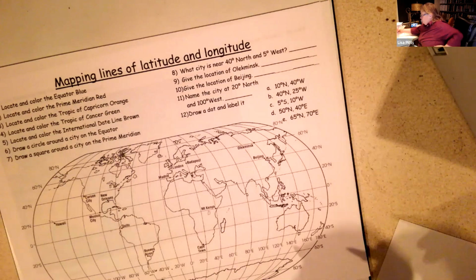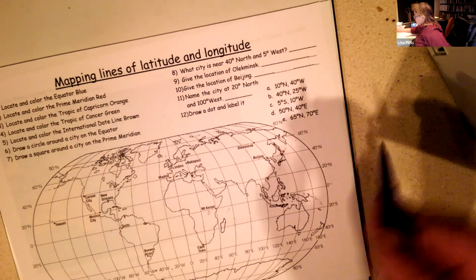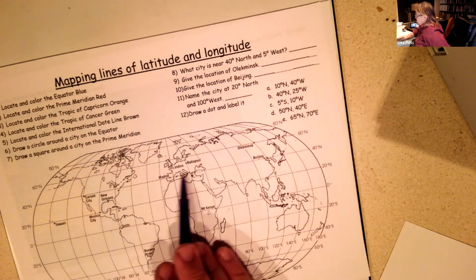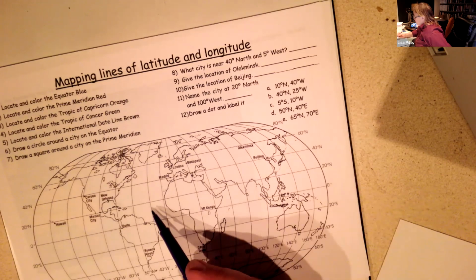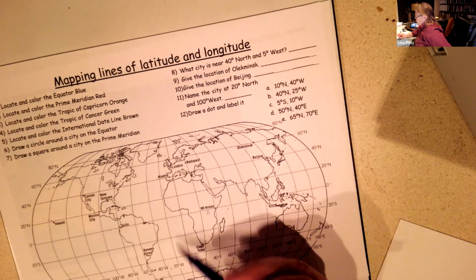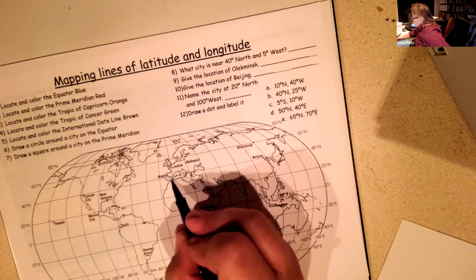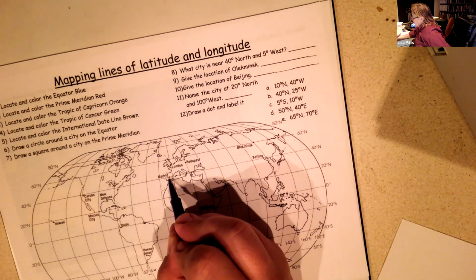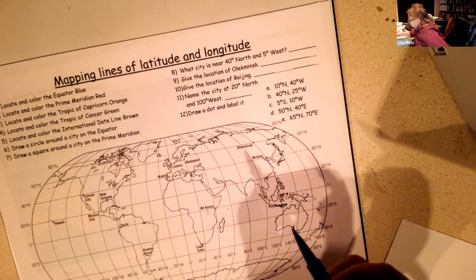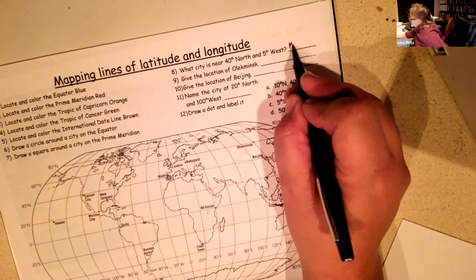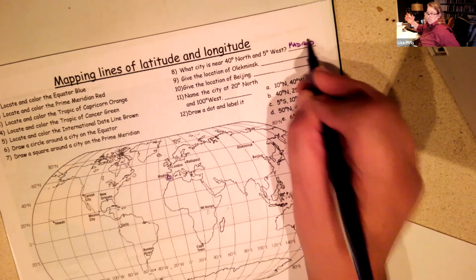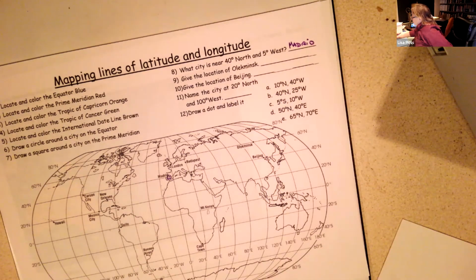So 40 degrees north, that's latitude, so it's going to be somewhere along this line here that says north. And 5 degrees west, so west would be to this side of the prime meridian. Here's the prime meridian, which should have been colored red. It says what city is near this. It looks like on the 40, yep, looks like Madrid. So we would just write Madrid like that.